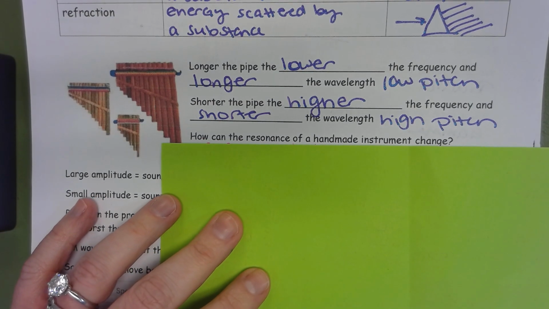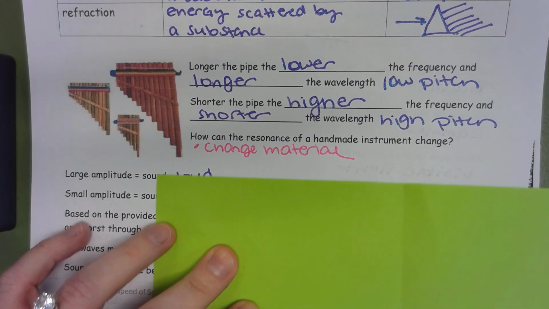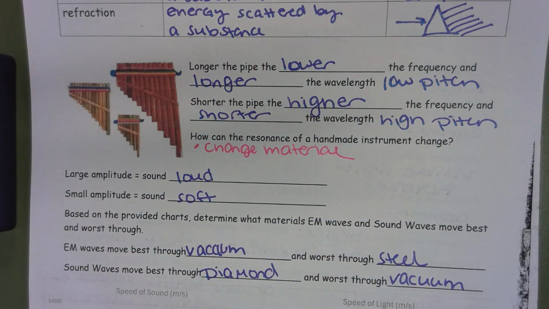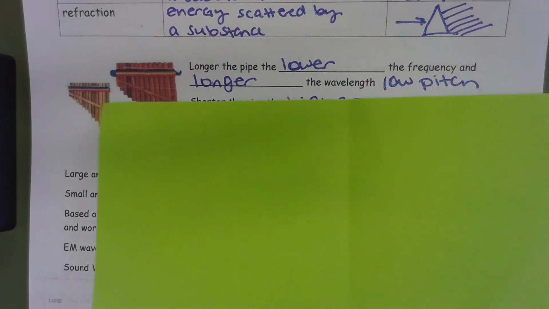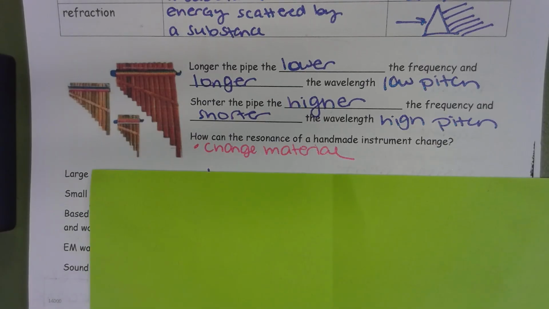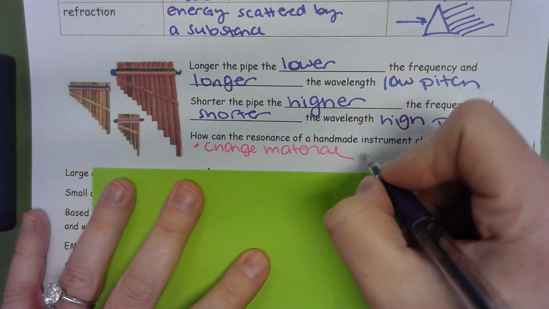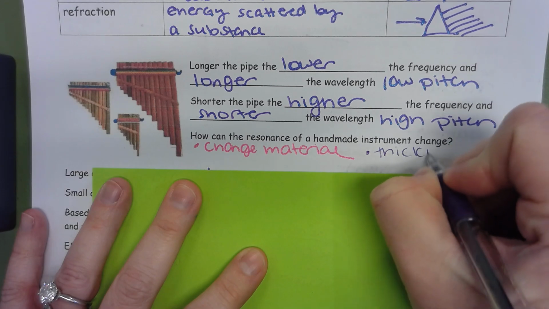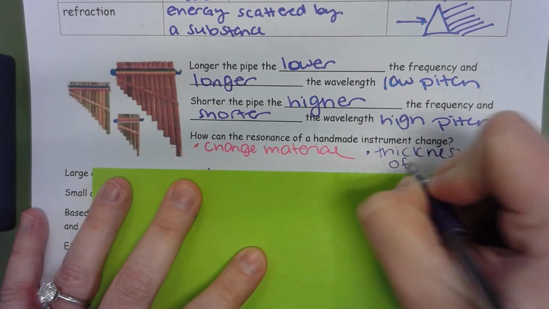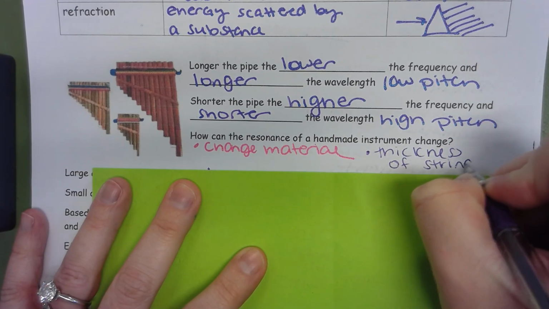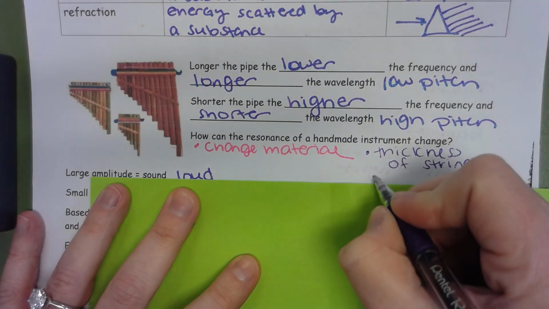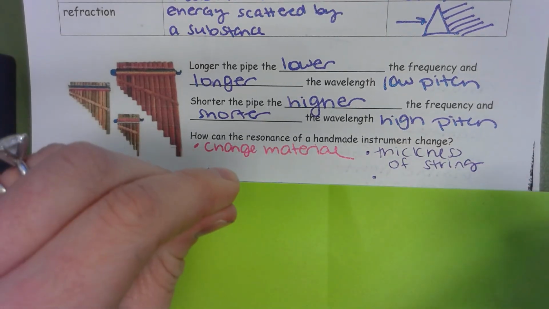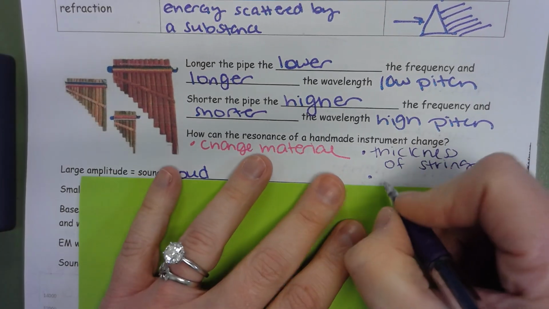How can the resonance of a handmade instrument change? There's really like 3 things that we could do. We could change the material that it's made out of. If it's something like a guitar, you can change the thickness of the string. And you could change how much tension is on a string. So if you pull it really tight, it's going to be high. If you leave it loose, it's going to be low.